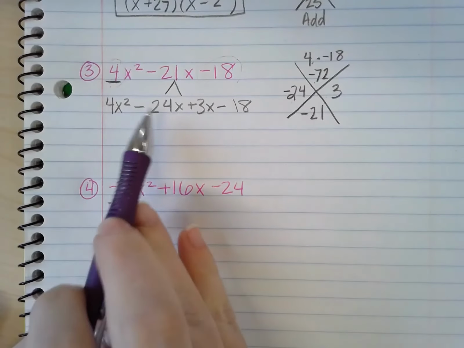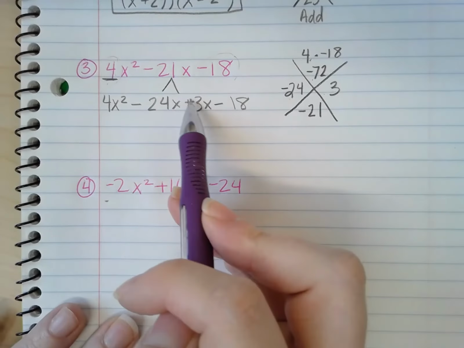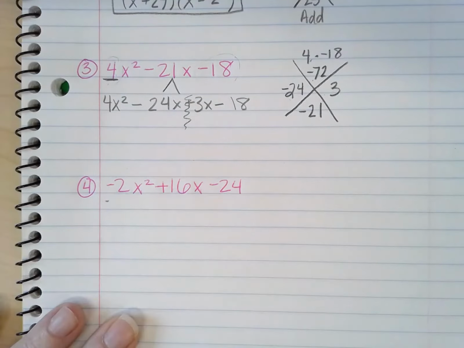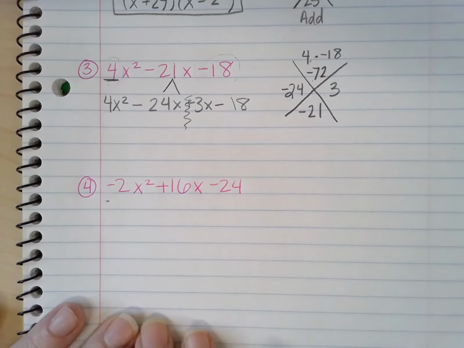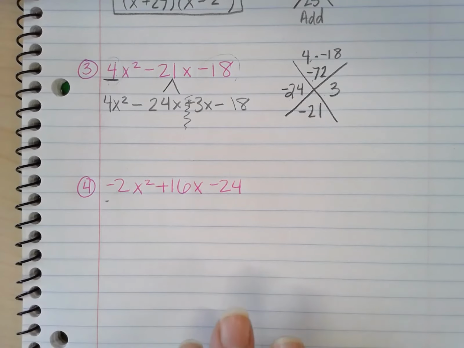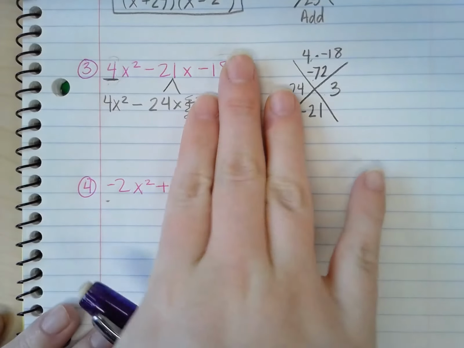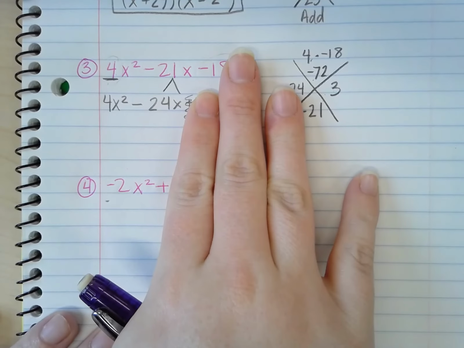So I now have 4 different parts. If I split this down the middle, I can have 2 parts on one side, 2 parts on the other side. If I cover up this first side, I look at 4x squared minus 24x. I have to figure out what's the highest number that goes into 4x squared and 24x.